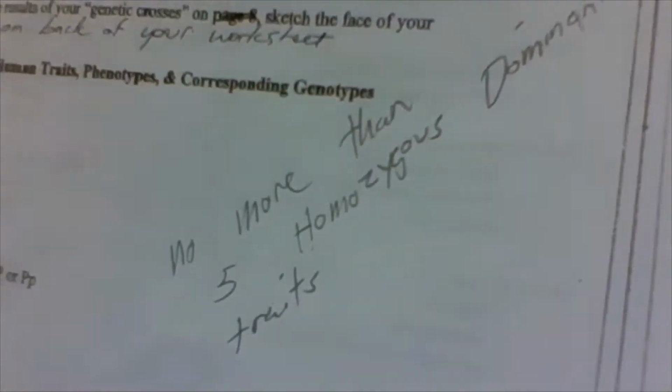And I usually have a number of how many you can do that way, like no more than, and I'm not seeing it on here, so I will say no more than 5 homozygous dominant traits. Okay, so we'll add that into your instructions.